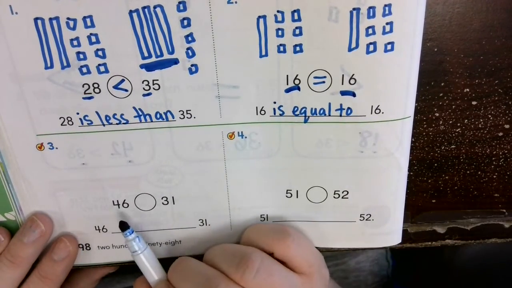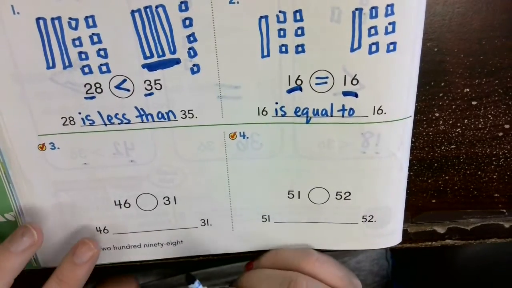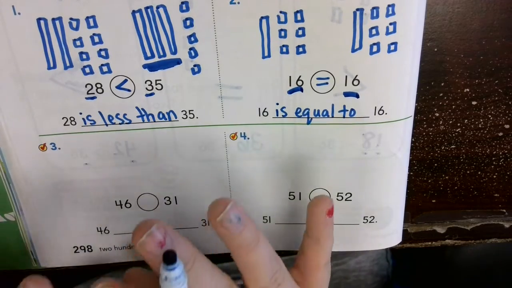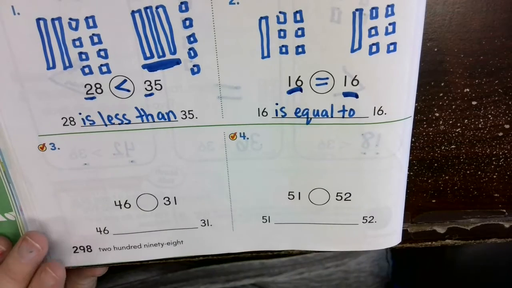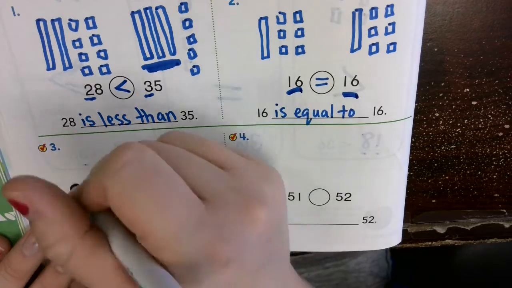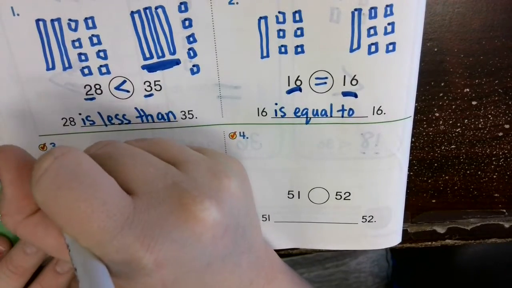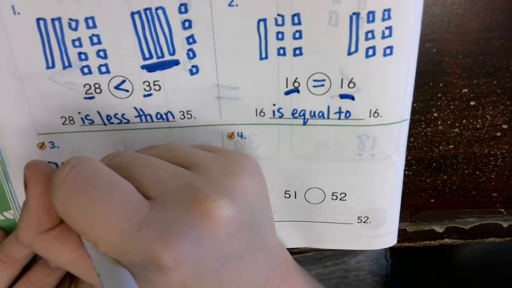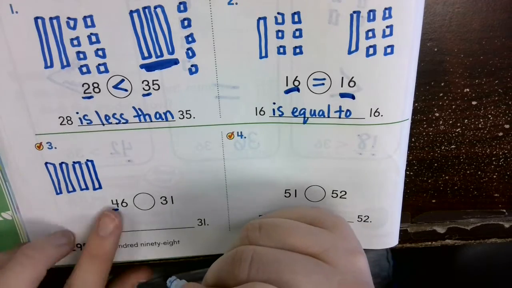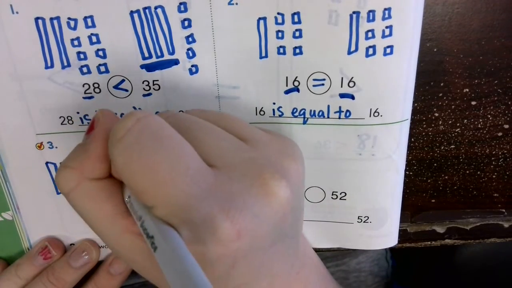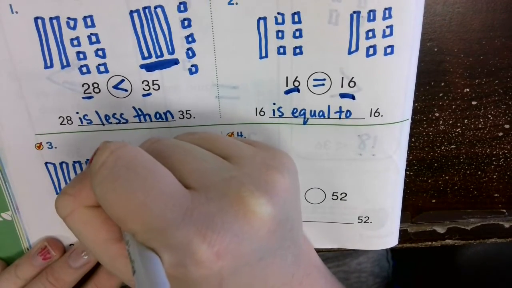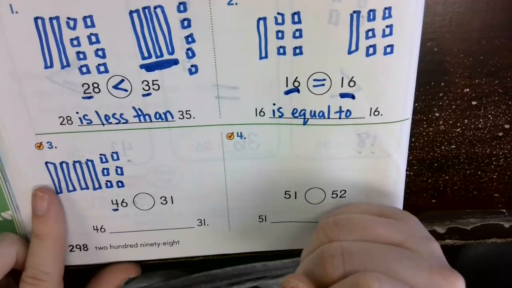So we have 46 and 31. So before we even try and look at these and figure it out, I want to start off with drawing using our base 10 blocks and try and solve it that way. Because we've been doing it the opposite way. I want to try it this way now. So I'm going to draw 46. So I know I have 4 tens. So 1, 2, 3, 4. And I have 6 ones. So 1, 2, 3, 4, 5, 6. So that's what 46 looks like.